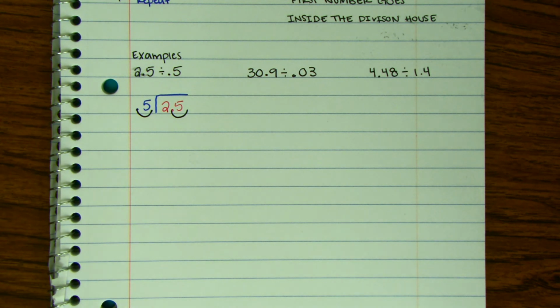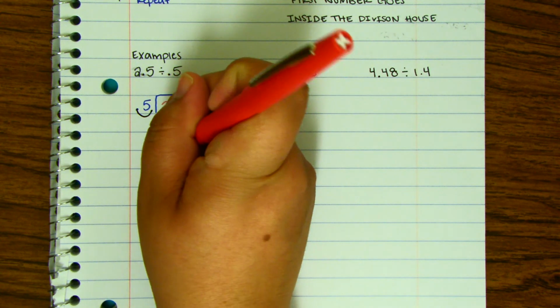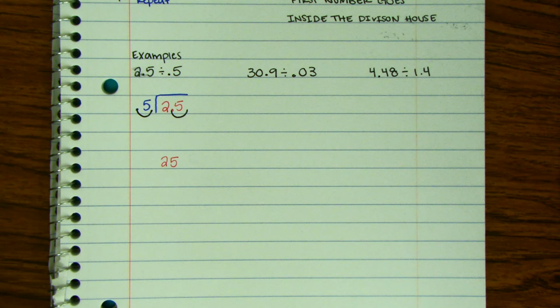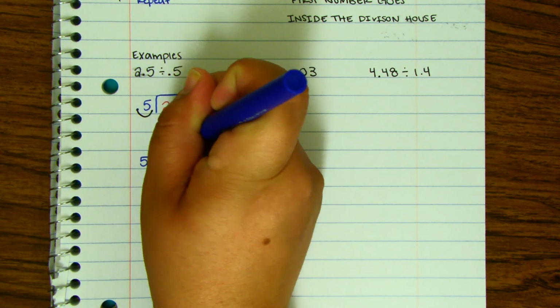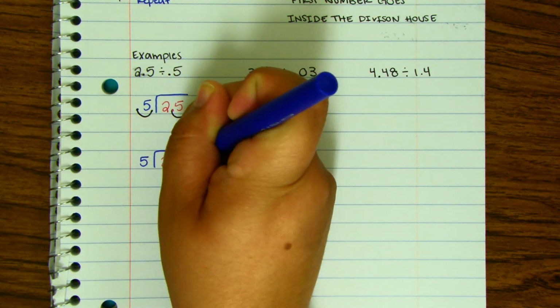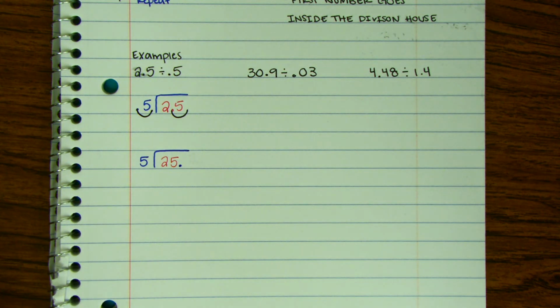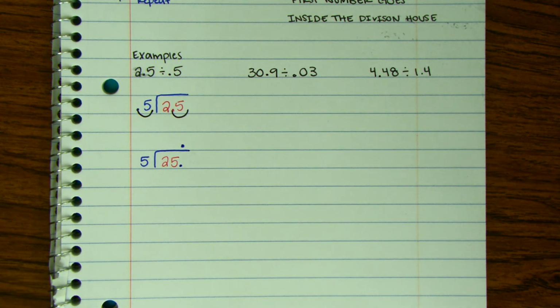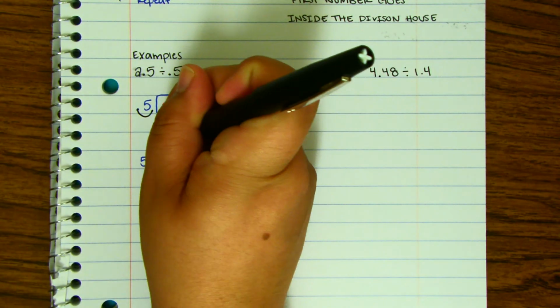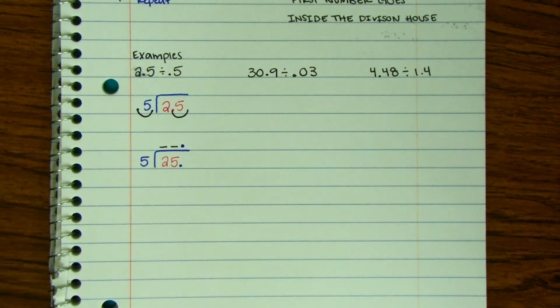I'm going to rewrite my problem as 25 now my dividend, the number that goes inside the house, while 5 is the divisor, the number that goes outside. And the decimal point is now at the end of 25. I'm going to move that up, put it above the house, and leave my blanks so that I know how many numbers I should have in my answer, unless, of course, I have to add numbers after the decimal.